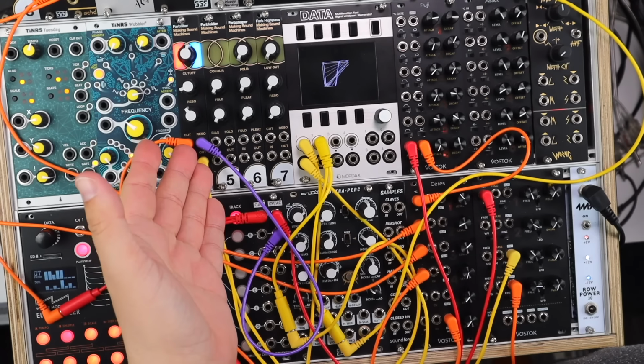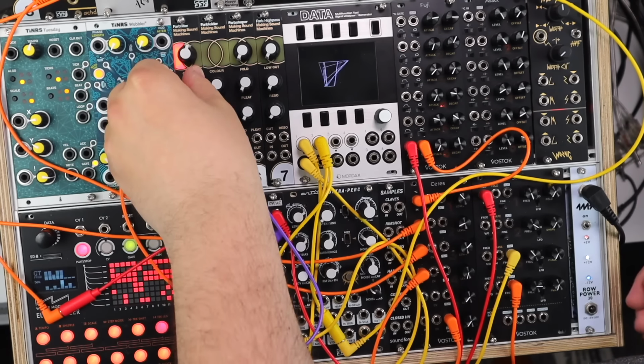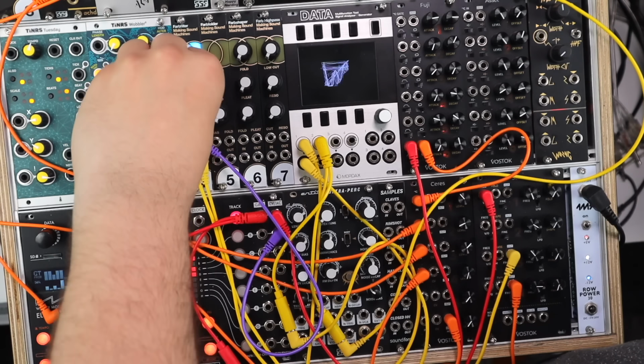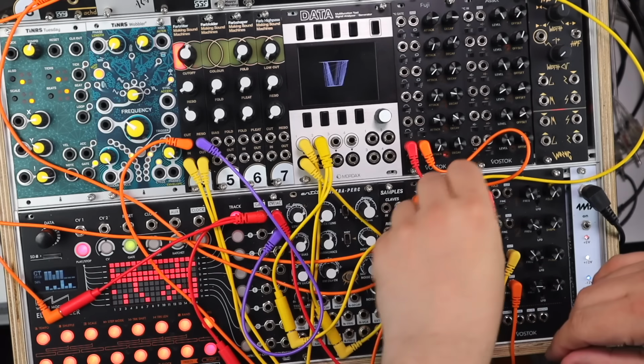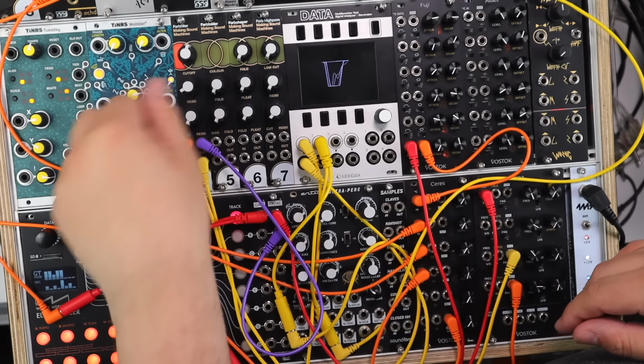So this is the Farbfilter, under quite a lot of modulation. Moog style transistor ladder. I'm using this VCA mixer for all the modulation. Here's my input as is, back near a unity gain.